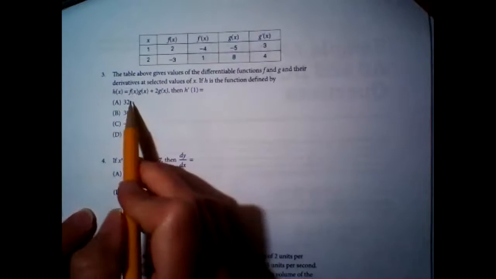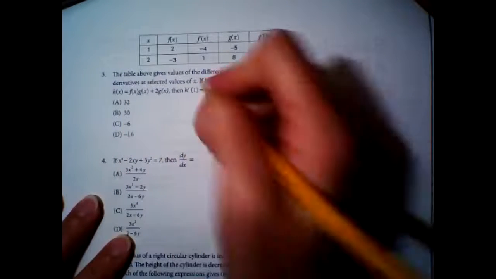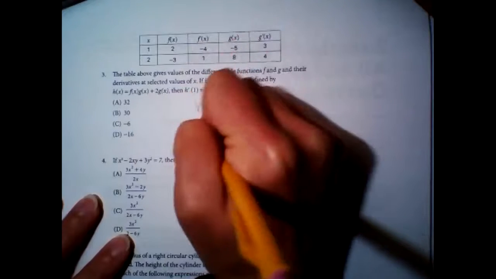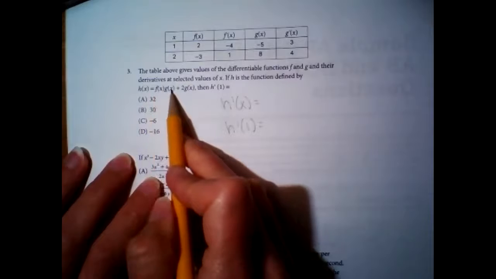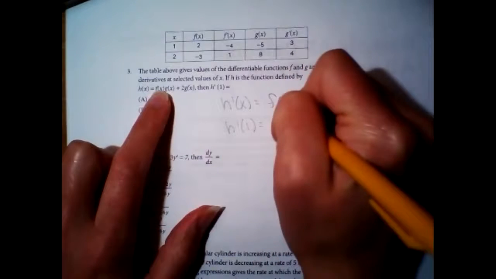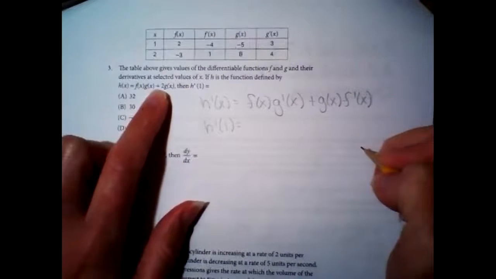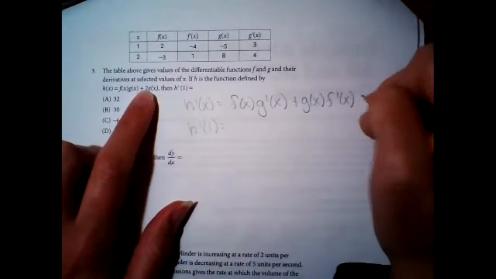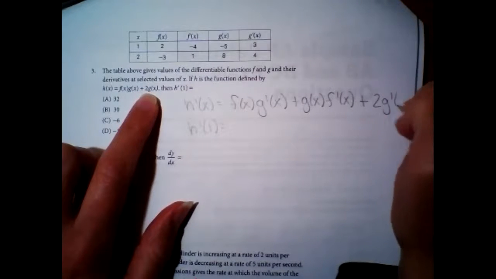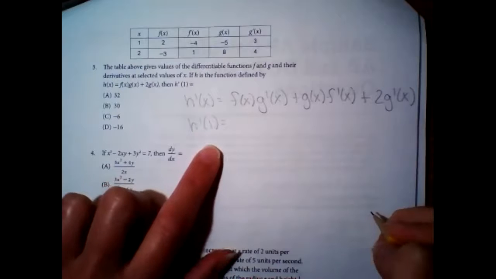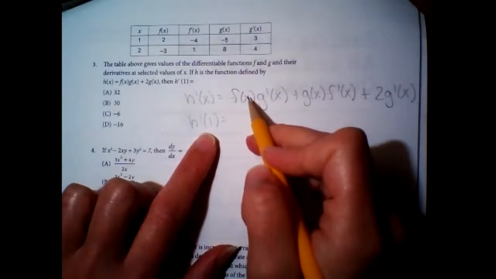So number 3, the table above gives values for the differentiable functions f and g and their derivatives. H is given by this monster of a function. Find h prime of 1. So we're going to find the derivative, and then we're going to plug in 1. So this first part is going to be a product rule. So it'll be first times derivative of the second plus second times derivative of the first. All right, so that takes care of that part, plus, and then this derivative would be 2g prime. And then basically you just got to go and gather all of those values from the table up there.